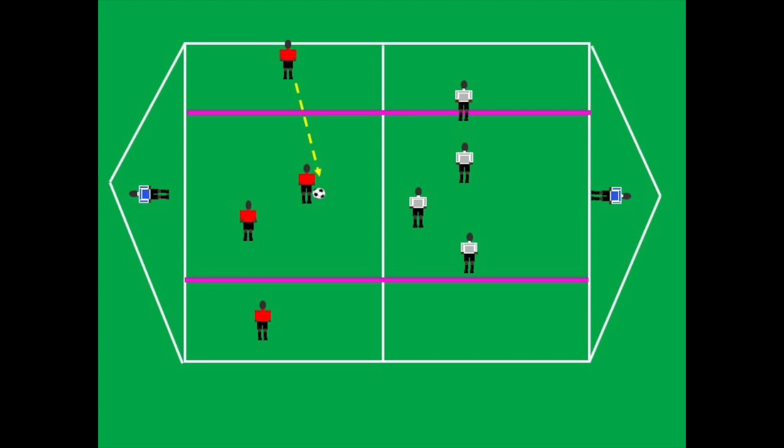And now if the ball goes to the center, you can force all the players to be located in the center and nobody in either wide channel. So again, the constraint in that forces team compactness.